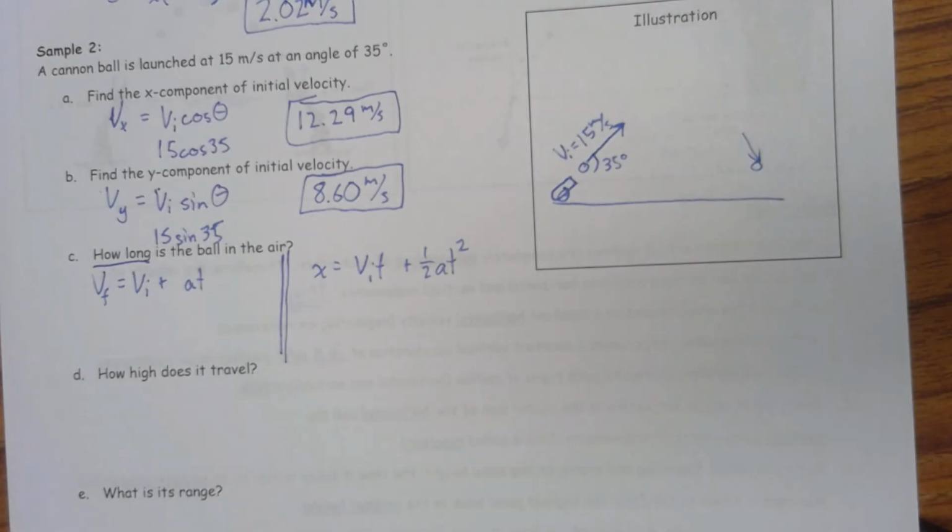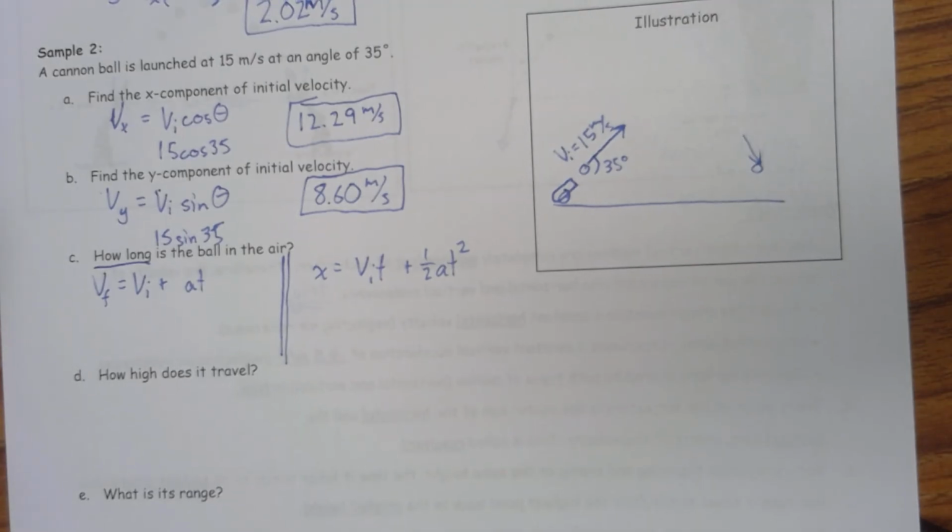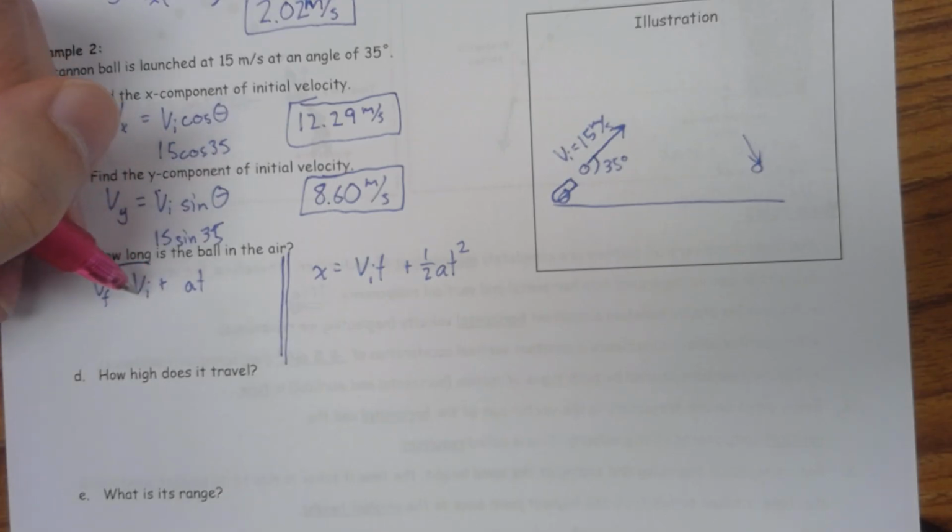Is the flight time a vertical issue or a horizontal issue? I mean, which one controls it? Which one says that the problem stops? Vertical. Okay, that's why we're using the longer equations, right?